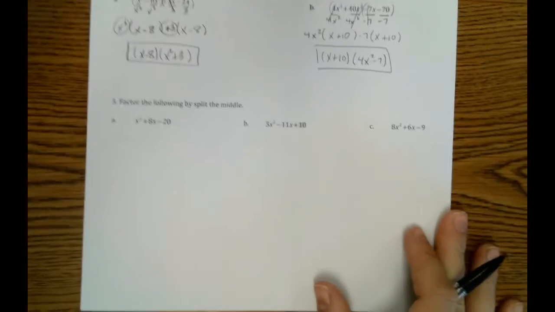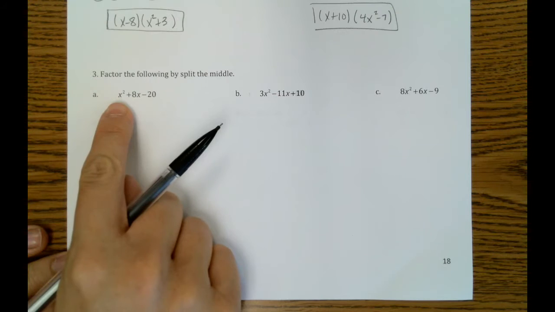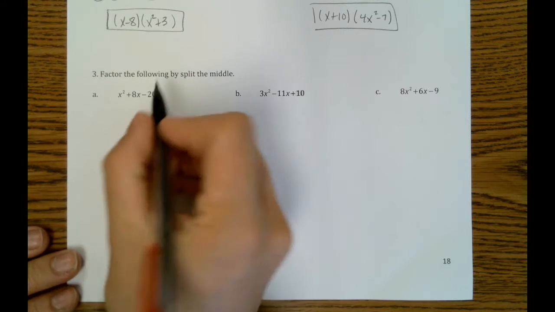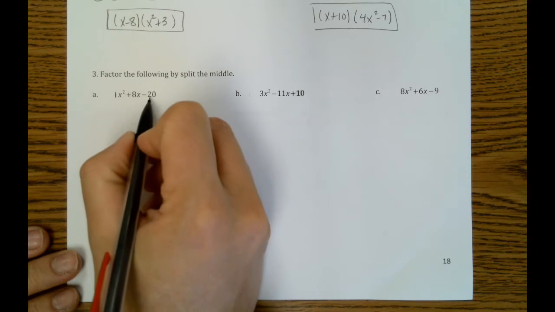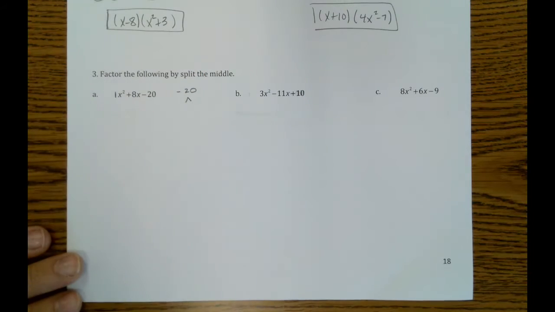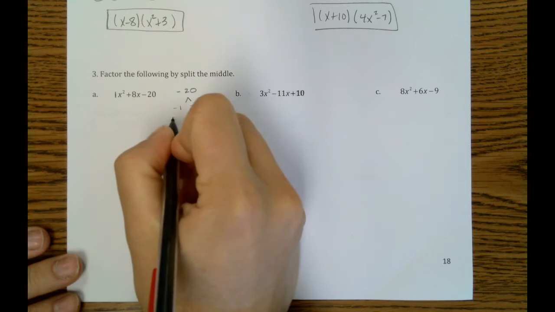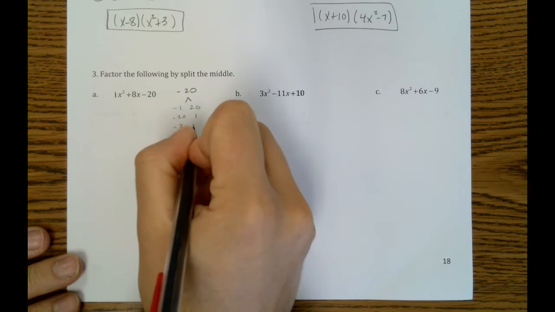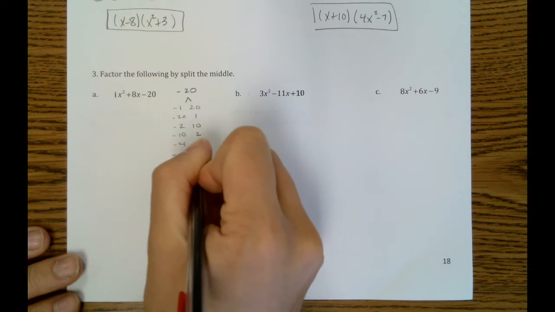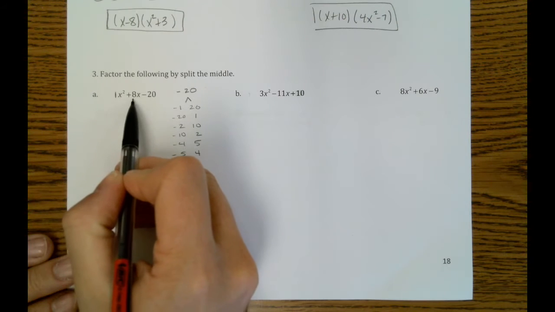Okay, number 3 is split the middle. So here, when x squared is by itself, we can kind of do a little bit of a cheer because this is a very simple split the middle problem. So we always take our first number times our last number. So 1 times negative 20 is negative 20. And we'll go ahead and find our factors of negative 20. Okay, so all of those would multiply to negative 20. We want to find the set that adds to 8.